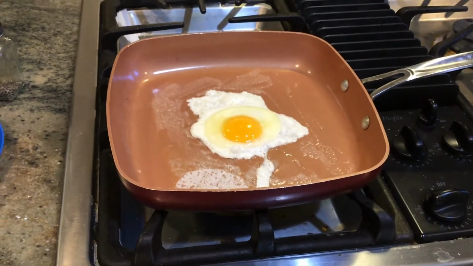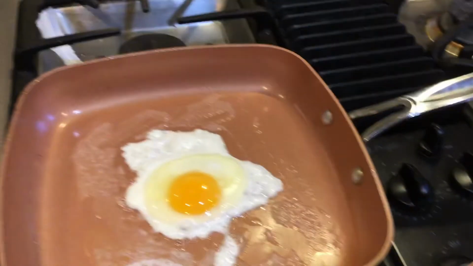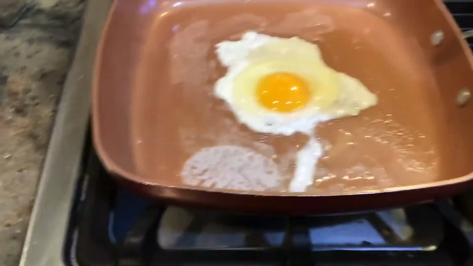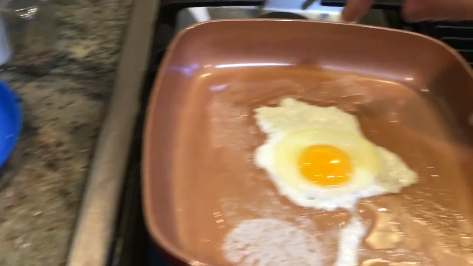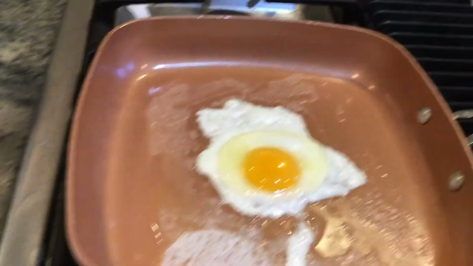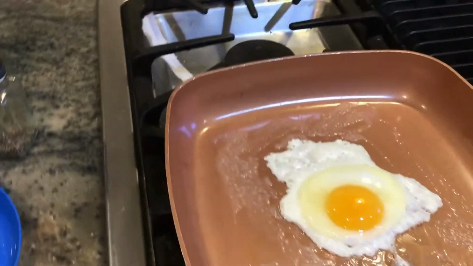As you can see, the egg has begun to cook. It's white on the outside, but it's still pretty clear around the middle of the egg. It's begun to bubble on the outside as well, and it has started the process of cooking.